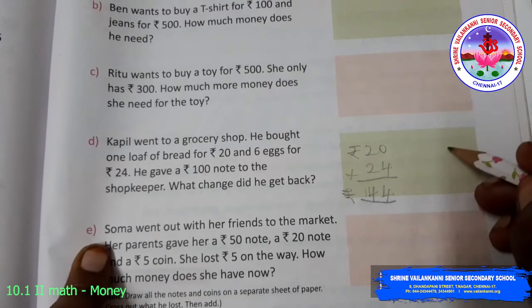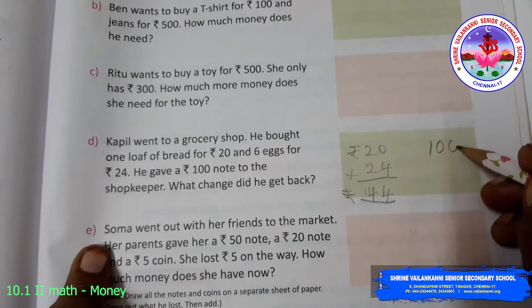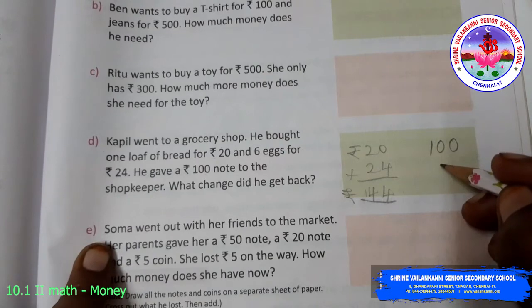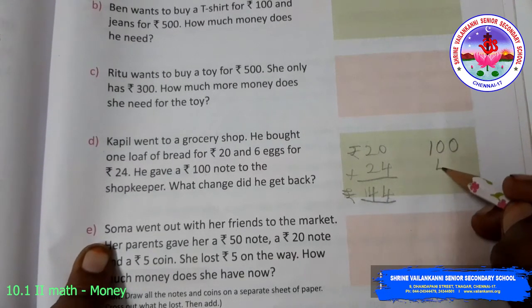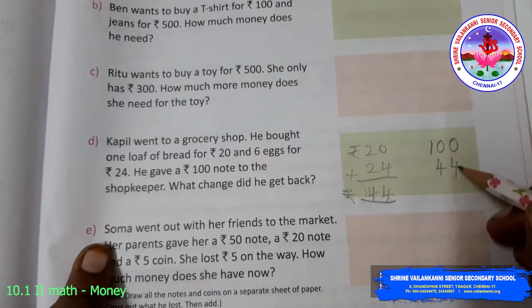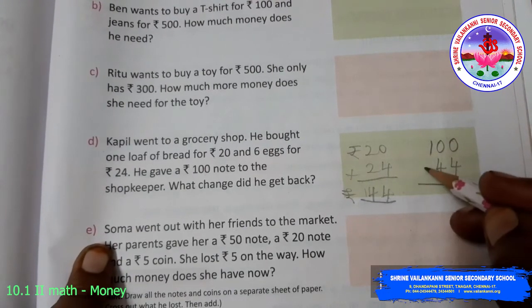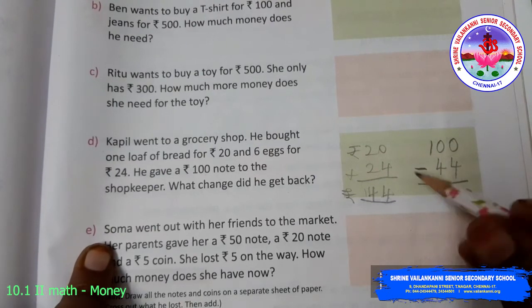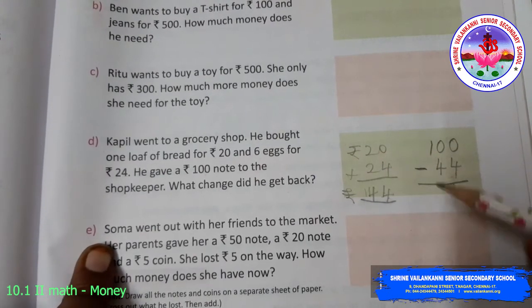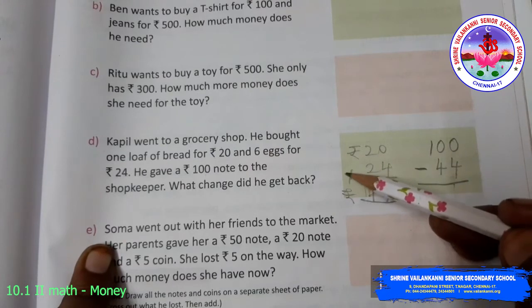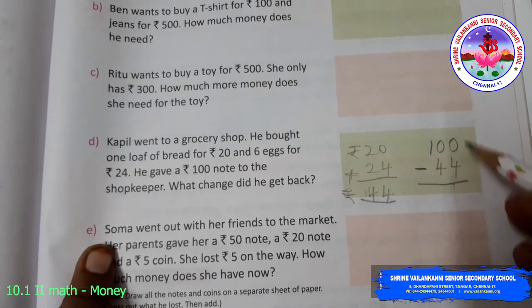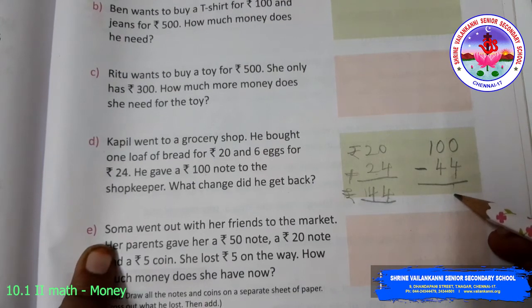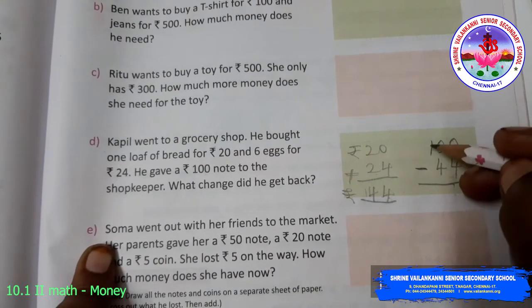Now he has given 100 rupees. You should know what change he is getting back. So you should subtract the total amount it cost him from the amount he is giving. You're going to perform subtraction. In this sum, addition and subtraction both you are performing. Addition is performed to know the total amount spent. Subtraction is performed to find out the change he is getting back. So we'll regroup.